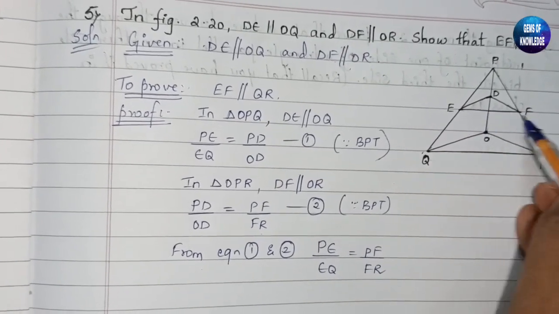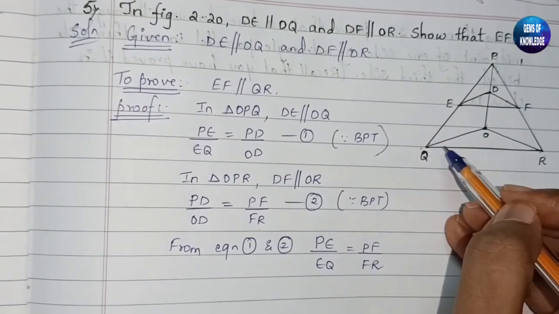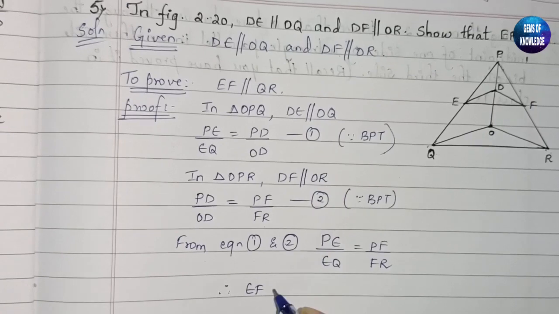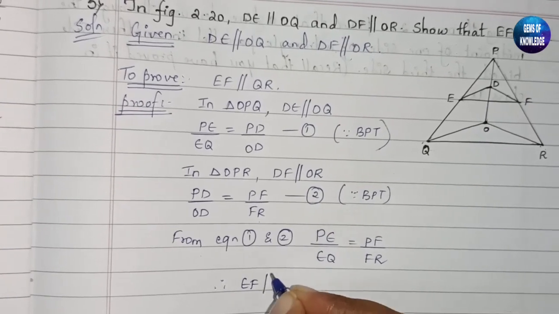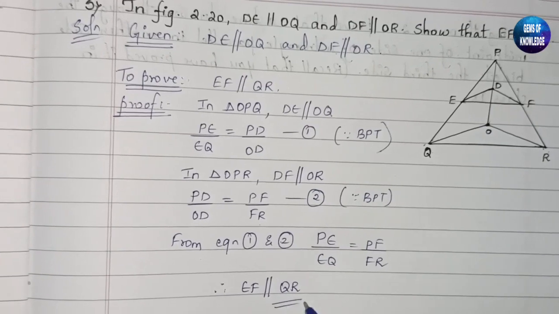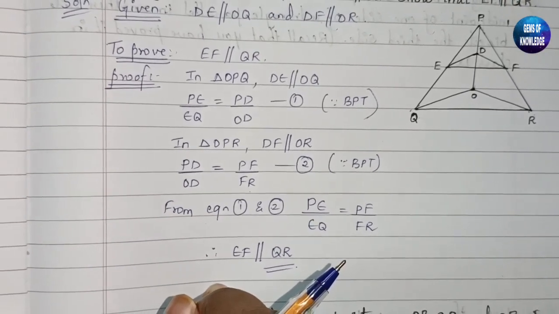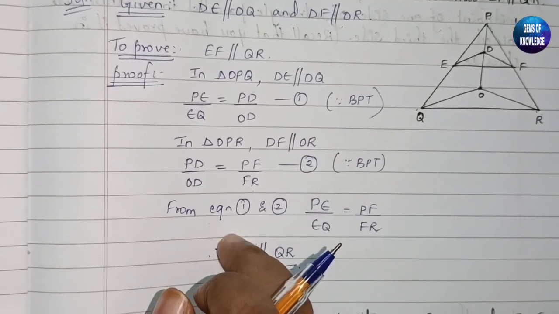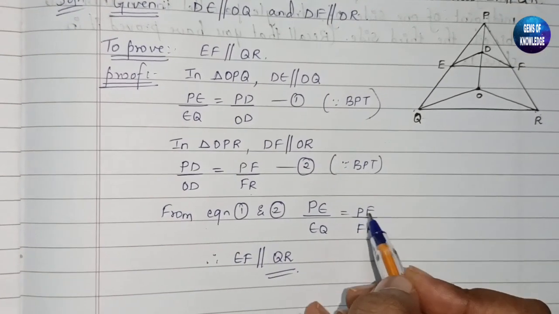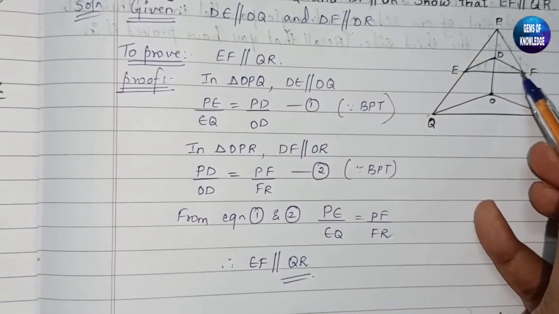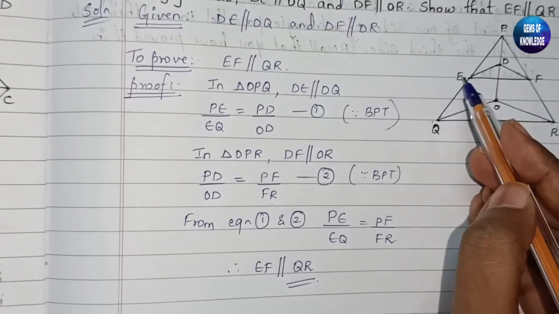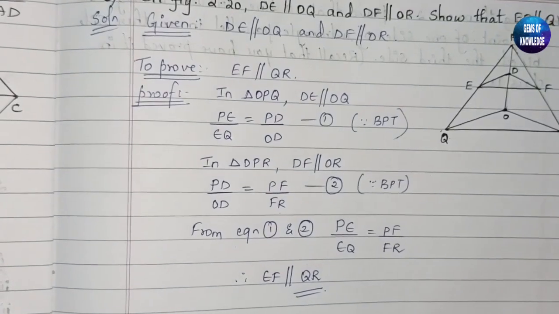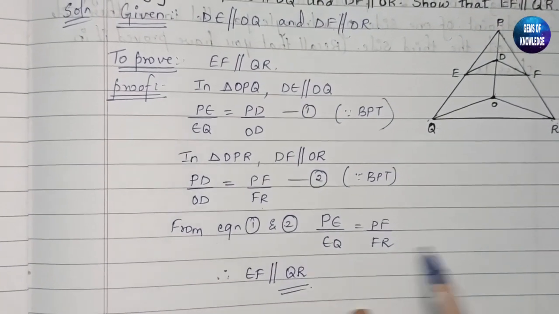Okay, so what are the two lines which are dividing this triangle? That is EF and QR. So therefore, EF will be parallel to QR. This part is according to the converse of the basic proportionality theorem. I hope you remember the converse here, that is BPT converse, where it says if these two parts are equal, then the line passing through the triangle will divide it in the same ratio and will be parallel. So EF is parallel to QR.